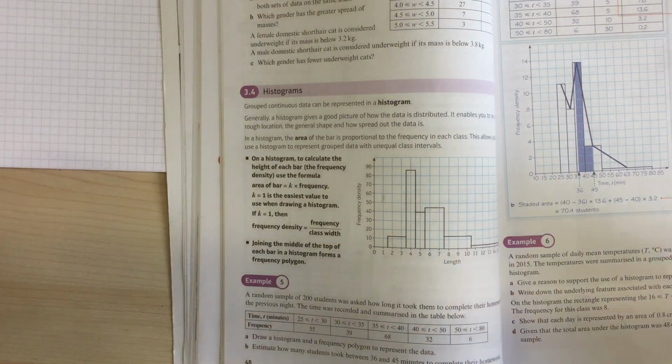So with histograms, the absolutely key idea you should always have in your head is that area tells you about the frequency. The height of the bar doesn't tell you about the frequency, the area tells you about the frequency. Now, the interesting thing with these questions is the area doesn't have to be equal to the frequency, the area just is proportional to the frequency, okay?